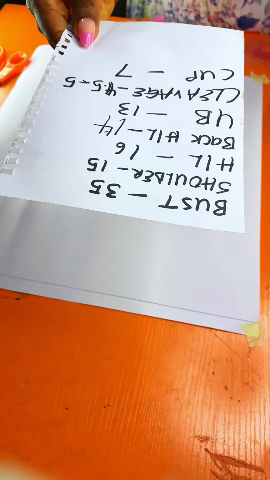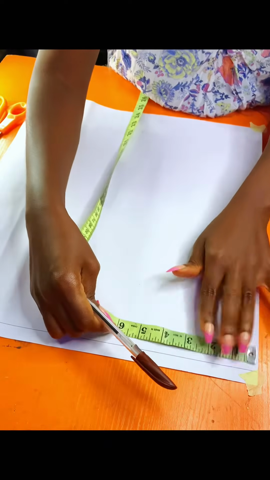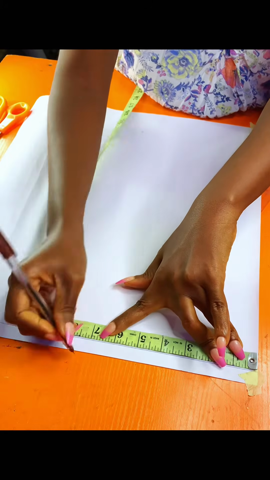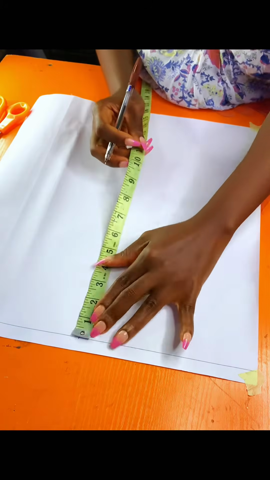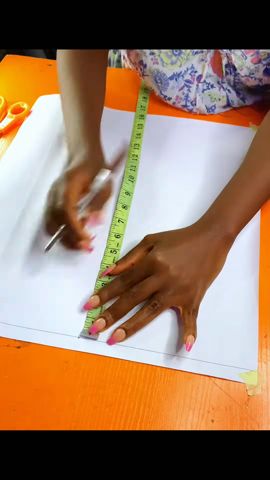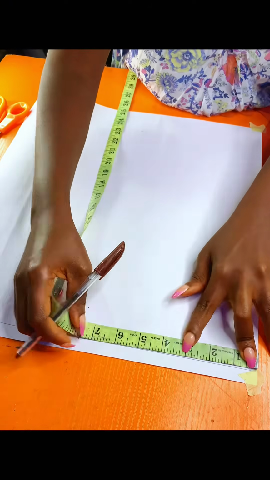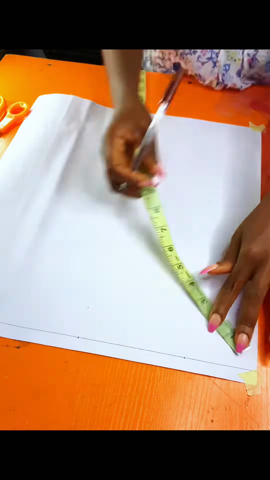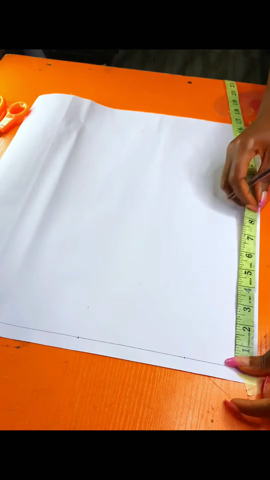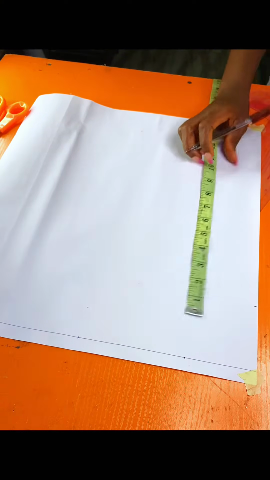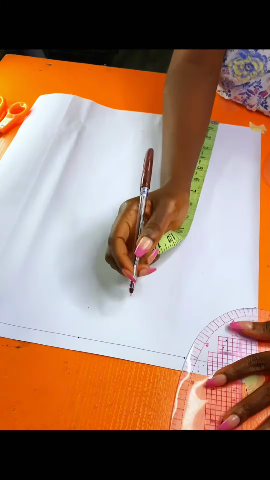So for this tutorial, these are the measurements that we'll be needing. So with our starting line drawn already and our pattern paper ready, let's go ahead and input our shoulder measurement, which is 15. Go ahead and take your shoulder slope for the front, which is 1.5, your neck width and your neck depth measurement, which is 3 by 3. That's a standard measurement. Go ahead and draw out your respective lines.